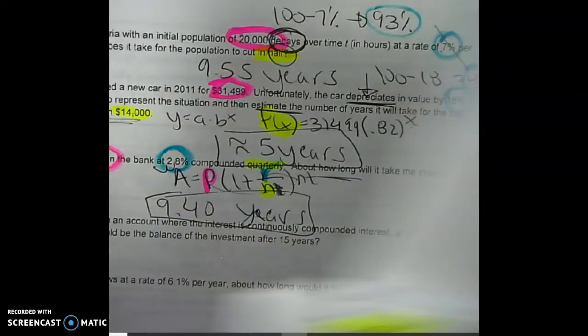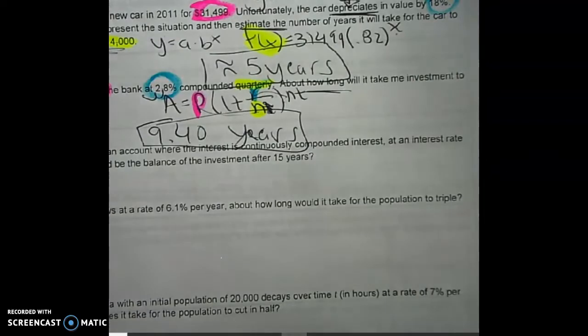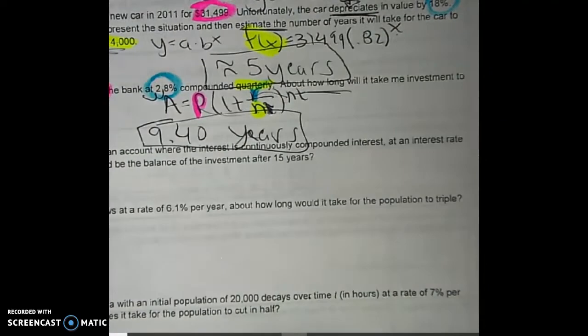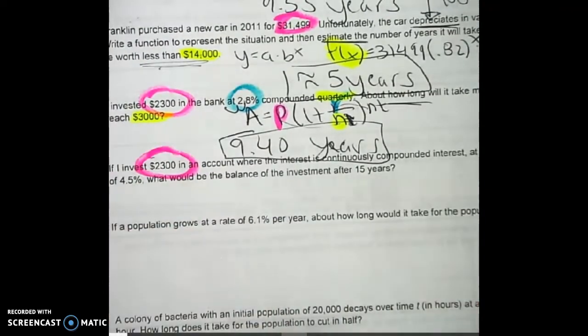All right, let's go to the next one. Okay. I invest $2,300. Oops, look at my pen, just dropped it. I invest $2,300. I think it's not the same one. Oh, it's not. Because this time it says, let me get my little page.